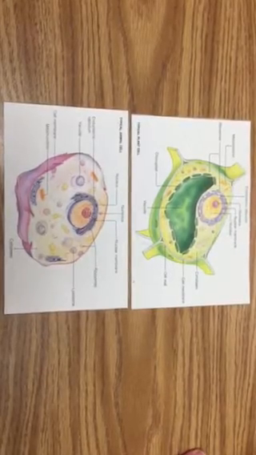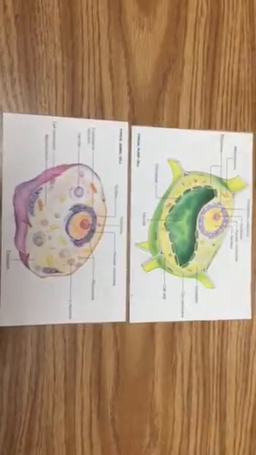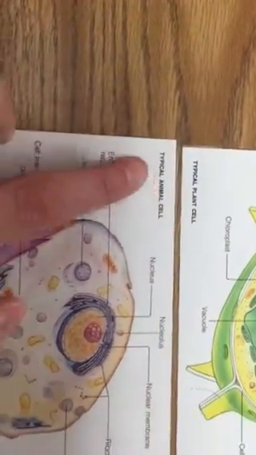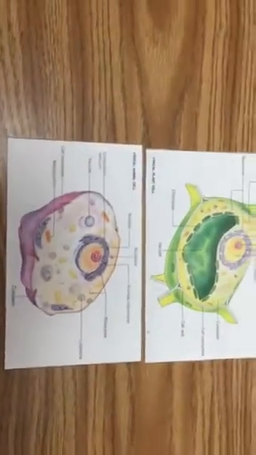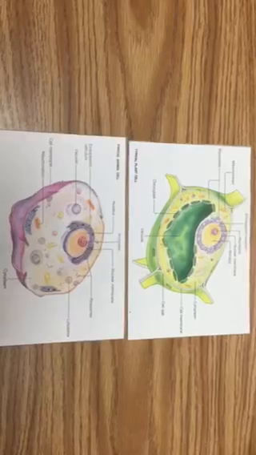We will now talk about 10.5, which is to differentiate between a plant cell and an animal cell. So if we look at these two cell diagrams side by side, we definitely will notice some differences.